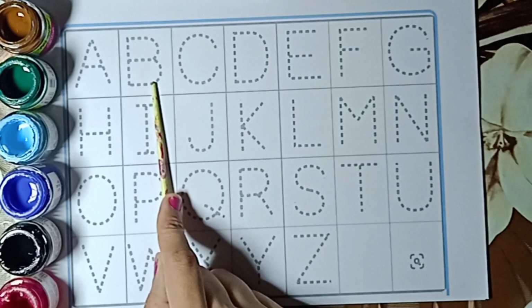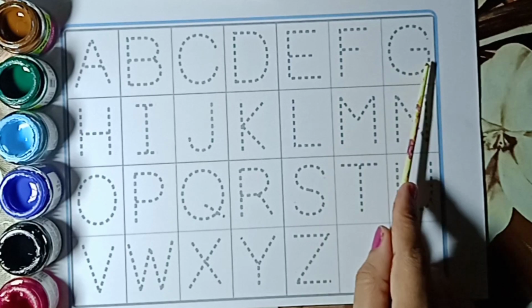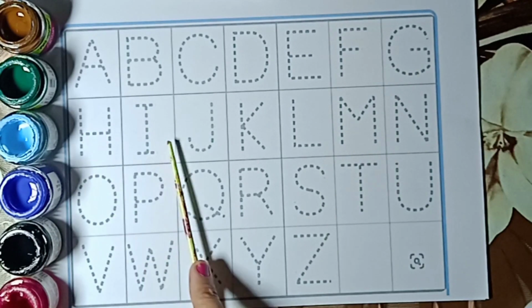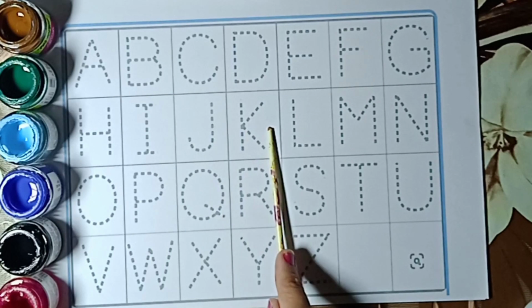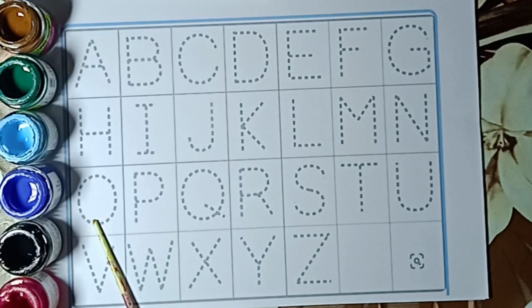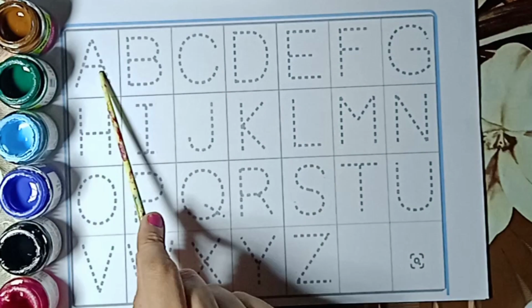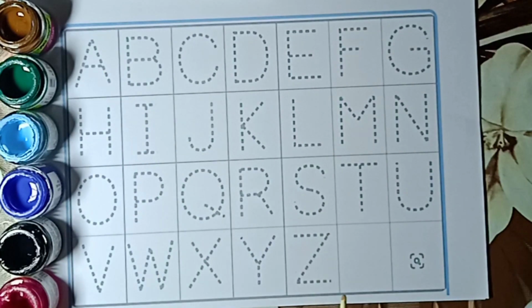A, B, C, D, E, F, G, H, I, J, K, L, M, N, O, P, Q, R, S, T, U, V, W, X, Y, Z. So kids, we are going to write here A to Z. These are capital letters. So let's start it.